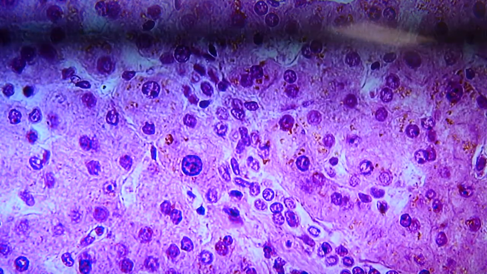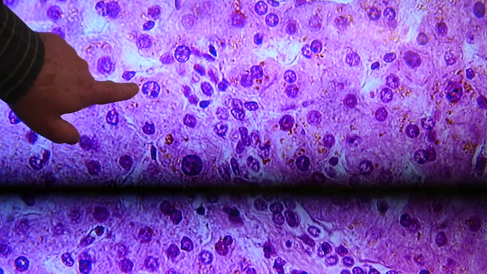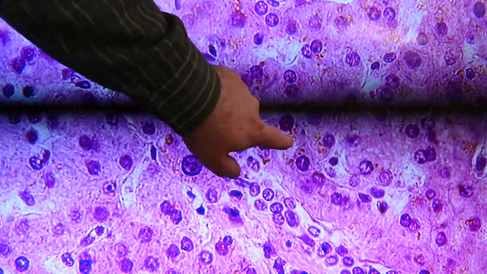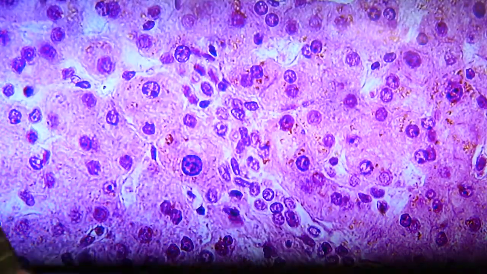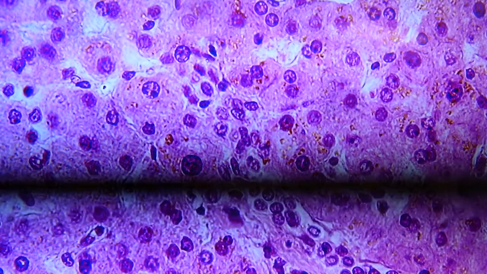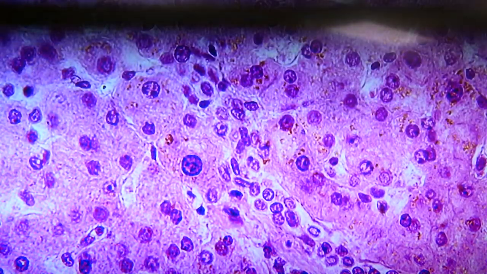Another example, remember the light spaces are mostly sinusoids out through here, and then the pink cells are the hepatocytes, and right along here is a nice long strand of that stepping stone pathway with the light cytoplasm. Small cells, that's your bile ductule again.